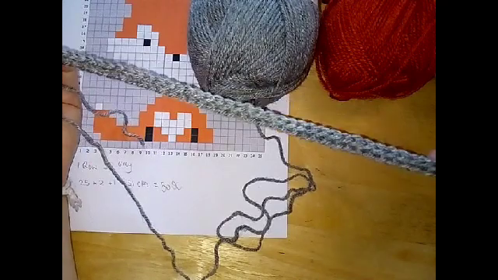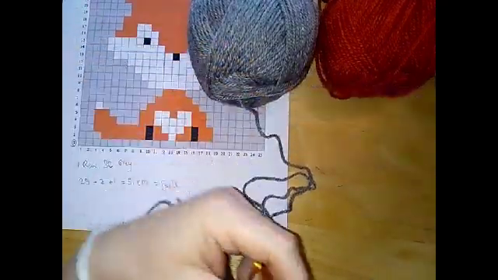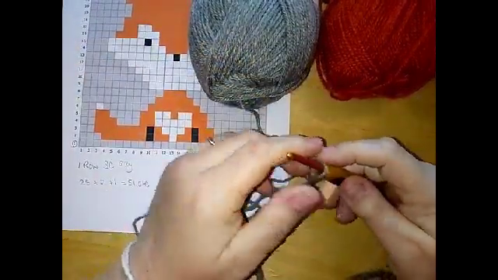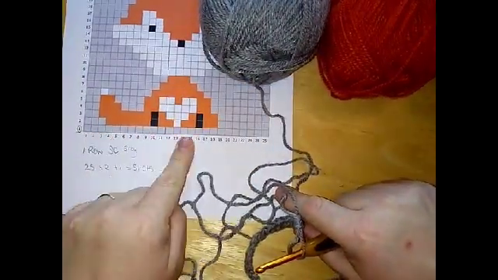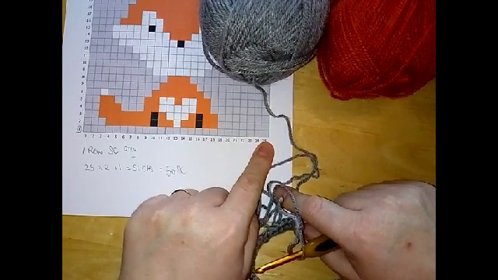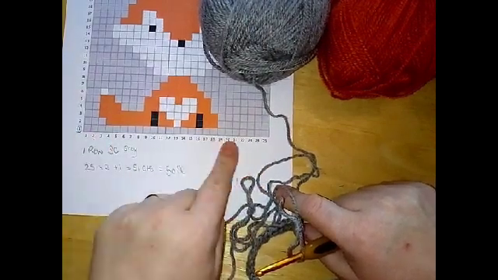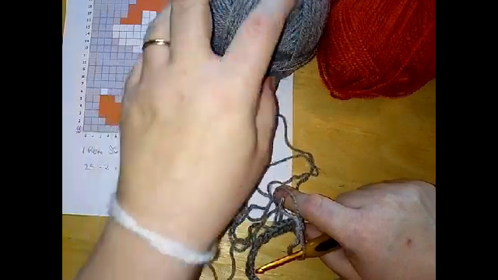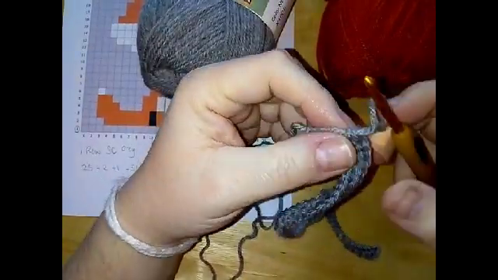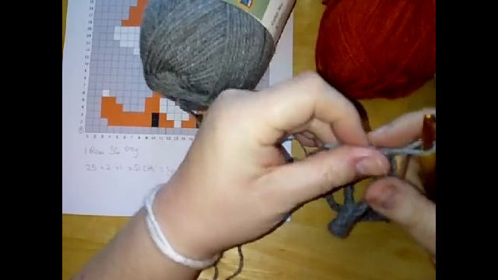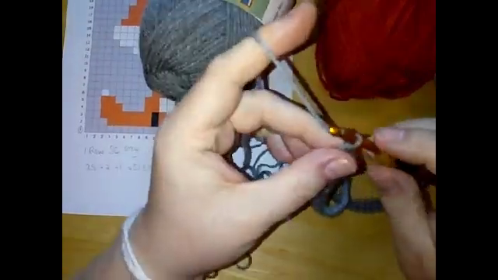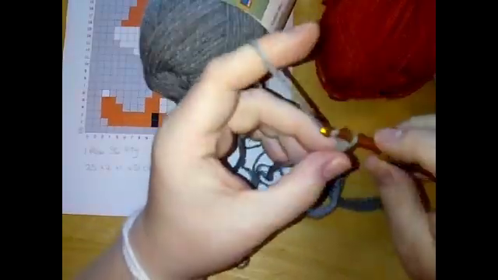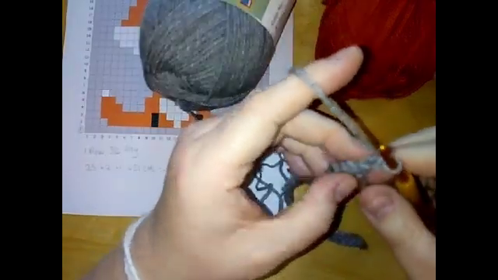Okay, so I have a row of 50 single crochets, and what we're going to do now is look at our row 1, and row 1 is all grey background stitches. So we're going to do 25 bobble stitches, and you might be thinking, well, why have I got 50 single crochets? And that's because for each square we're going to do a bobble and a single crochet. Okay, so for the start of every row now, you're going to chain 1 and turn your work around.